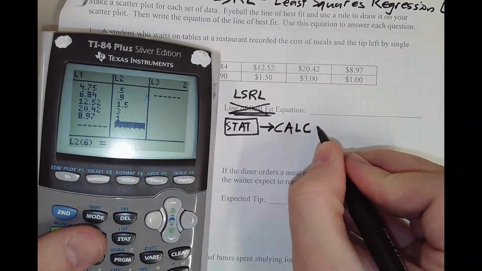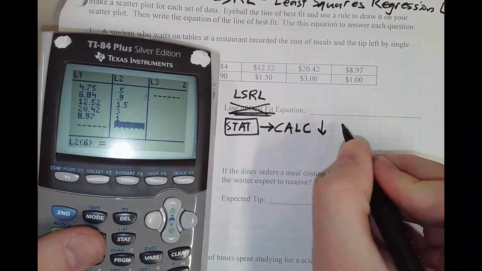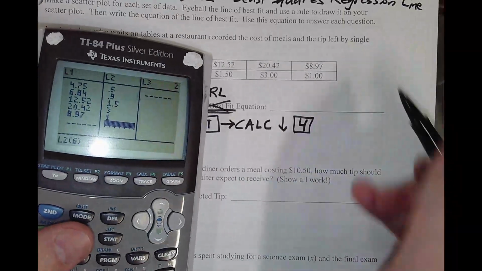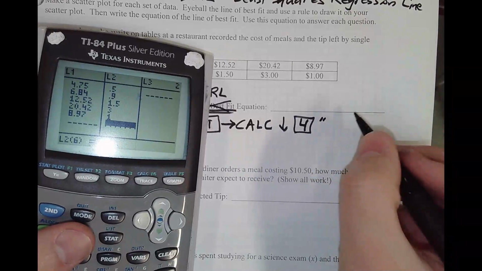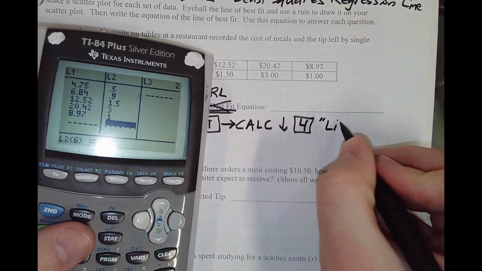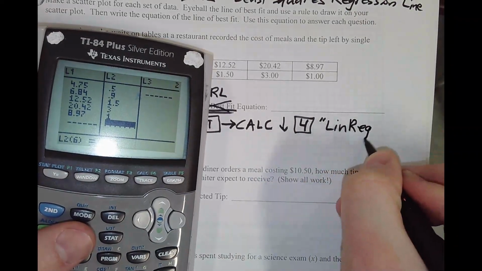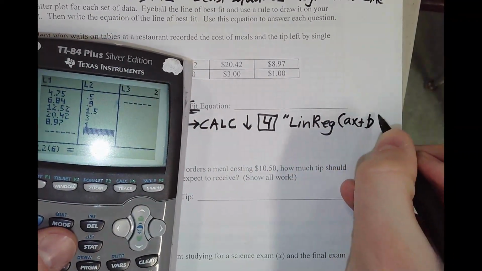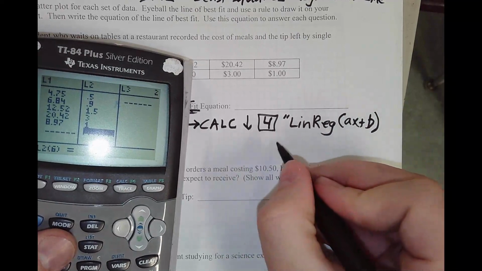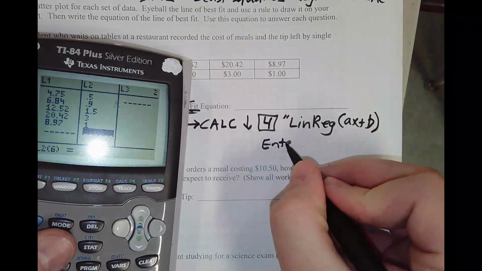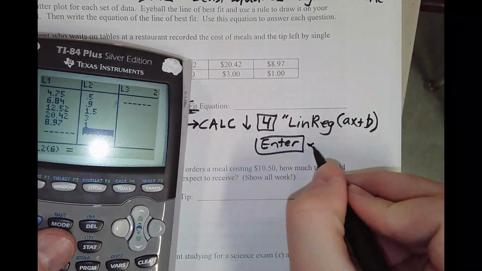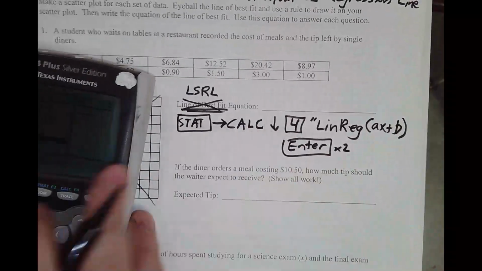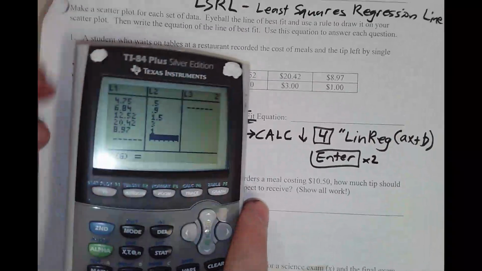From there, you're going to choose or go down to option 4, which I think says LinReg ax plus b. And then from there you have to press enter a couple times. You have to press enter twice. For some calculators you need to press it 4 times. So let's follow those steps. Hopefully you memorize these steps already.